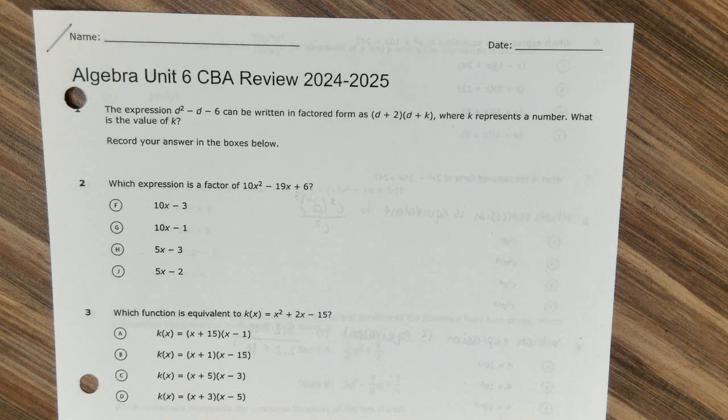So tomorrow you'll have a CBA. The CBA is going to cover factoring, and it's going to cover the laws of exponents. So you'll want your star chart tomorrow, and maybe some highlighters.